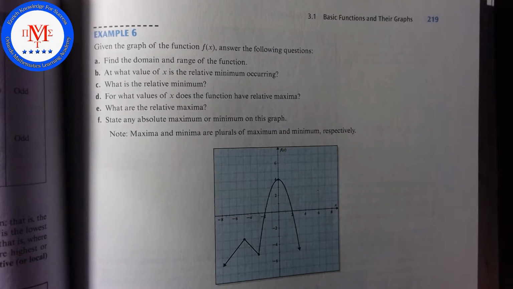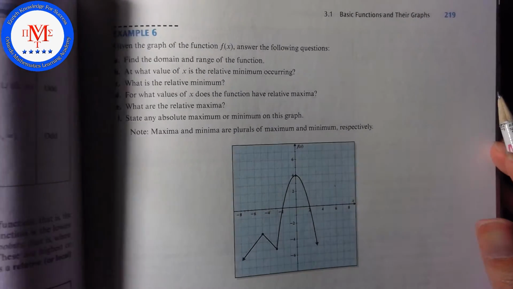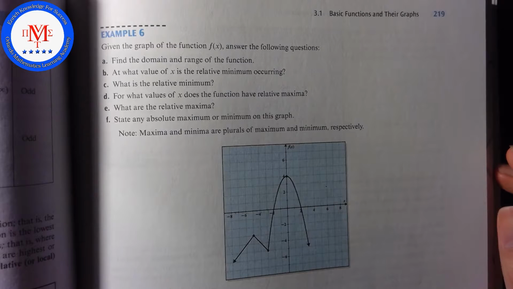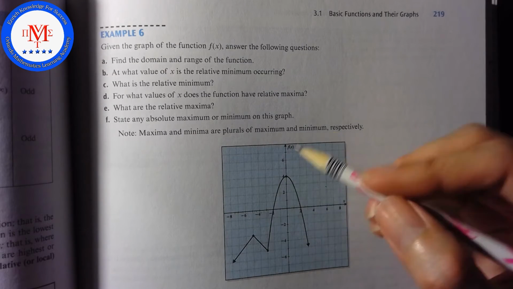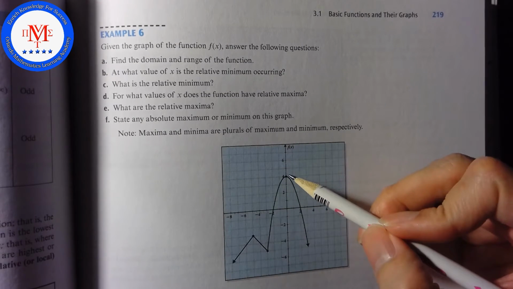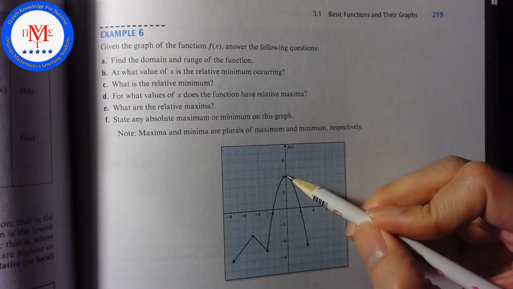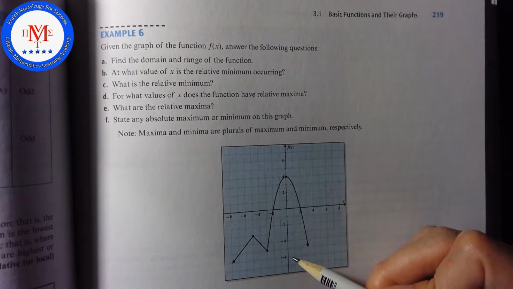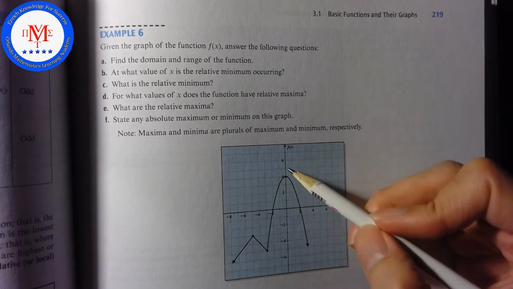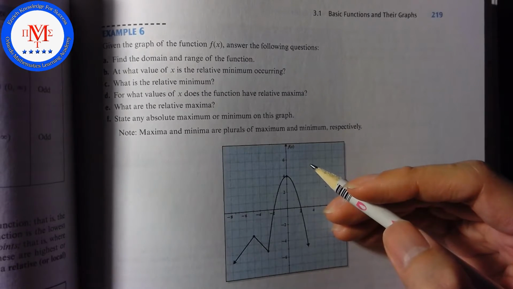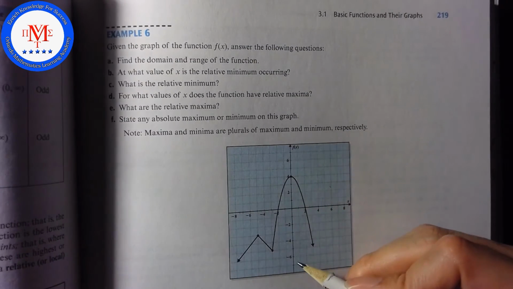However, the range is different, because we have the absolute maximum point here at 4, and we don't have a lowest minimum point. So the range goes from negative infinity to 4, and we have to include 4.